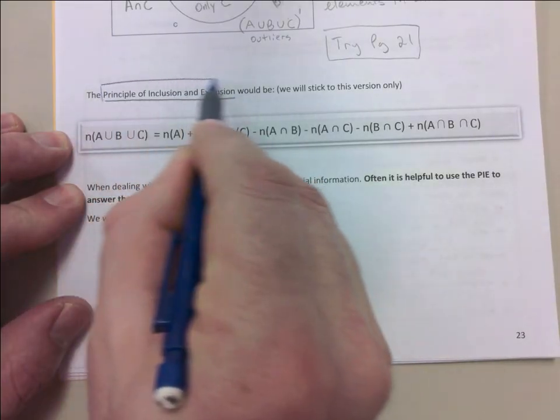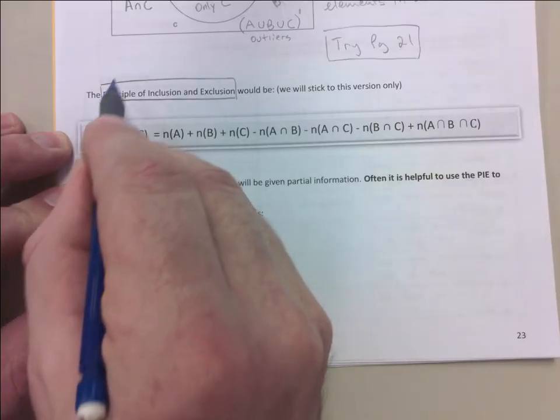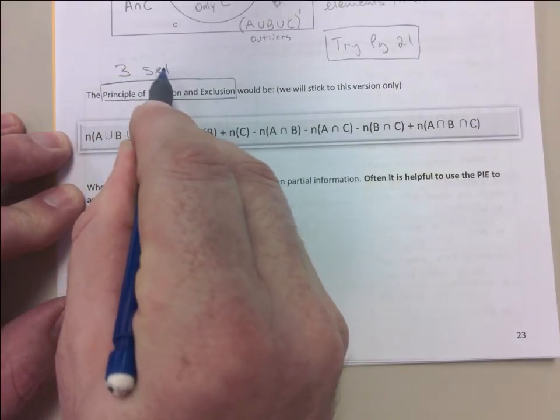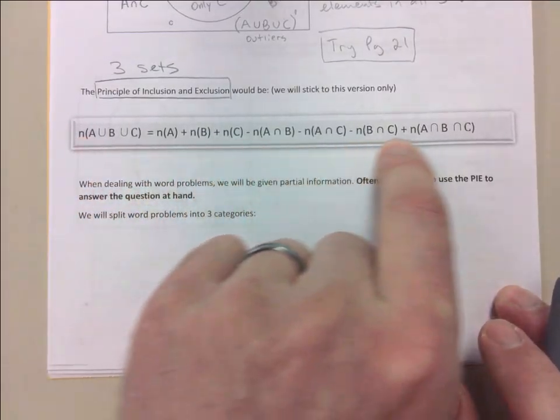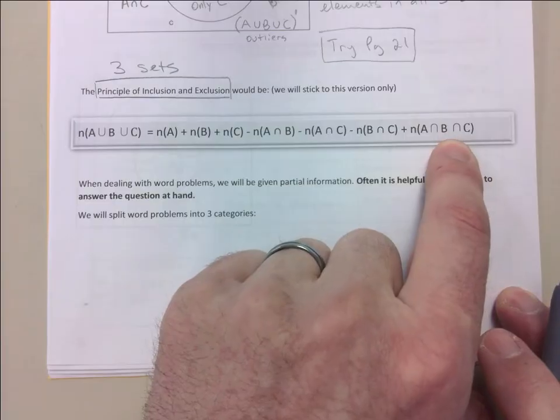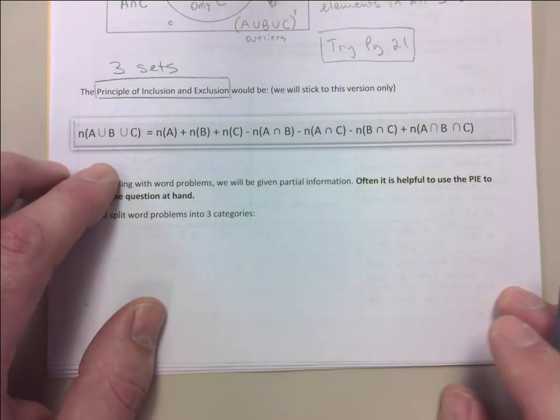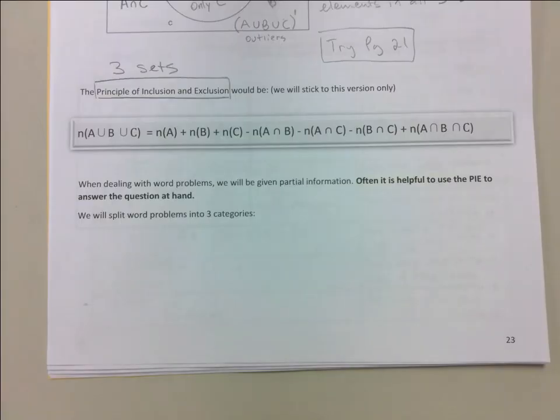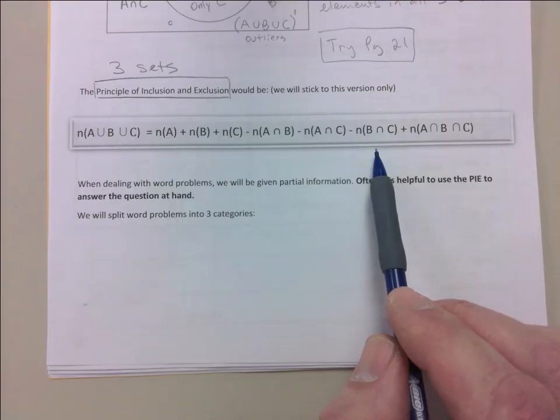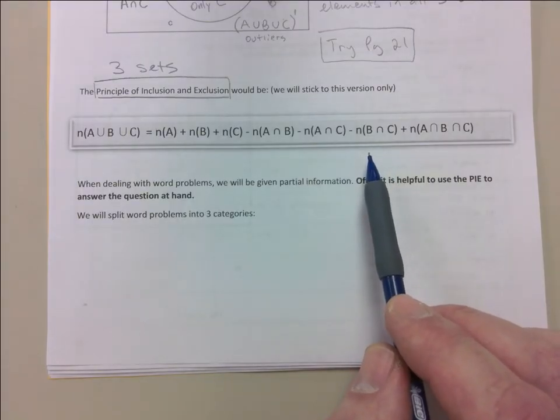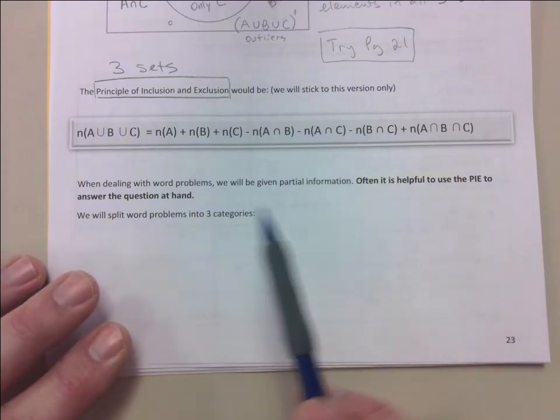This is pi, okay, 3 sets. If you have 3 sets, then this is the formula for pi. And you're like, that looks very ugly, Mr. Erickson. Yes, but I will show you that it actually boils down to all of these being numbers at some point, and there's going to be one missing, and you're going to solve for that one, okay?